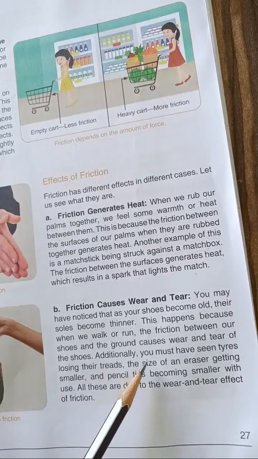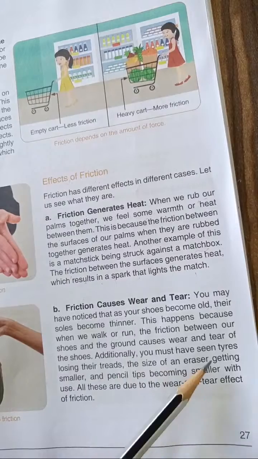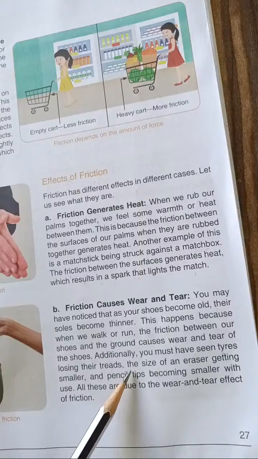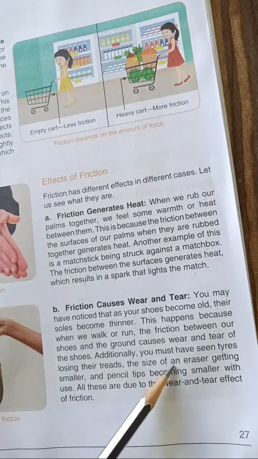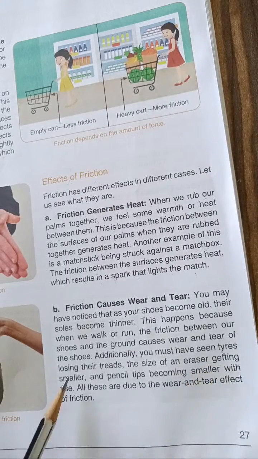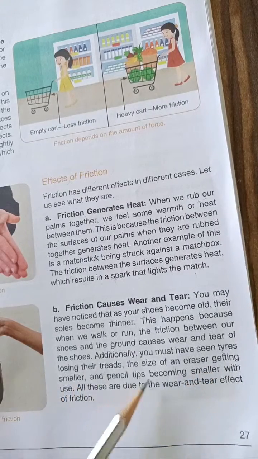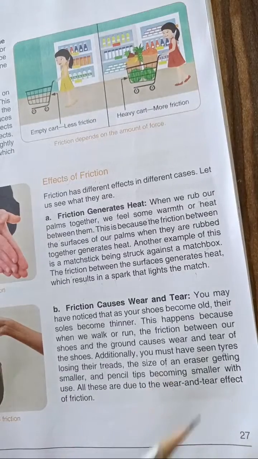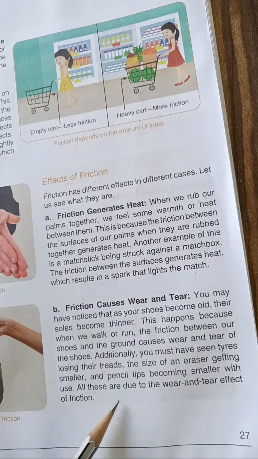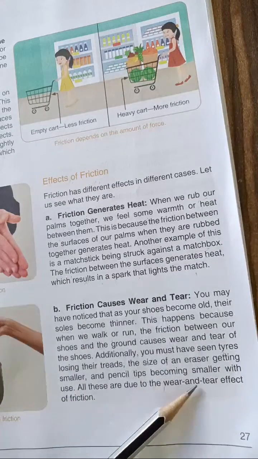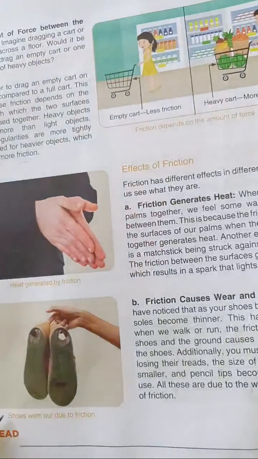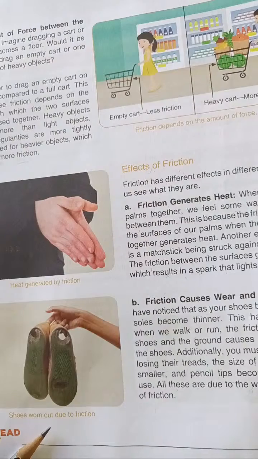Additionally, you must have seen erasers losing their traits. The size of an eraser getting smaller, and pencil tips become smaller with use. All these are due to the wear and tear effect of friction. Shoes worn out due to friction.